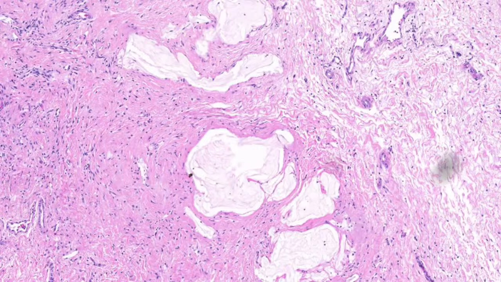Here's another example of pools of extruded extracellular mucin in the stroma next to an intestinal type intraductal papillary mucinous neoplasm. And again, without epithelial cells, these are not colloid carcinoma. These are simply extruded mucin in the setting of an IPMN. The mechanism for this is likely IPMN rupture with some mucin that gets out into the stroma, but these are not colloid carcinoma unless they have malignant epithelial cells associated with them.